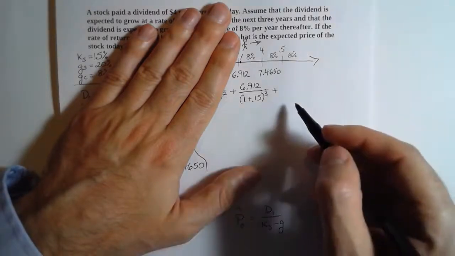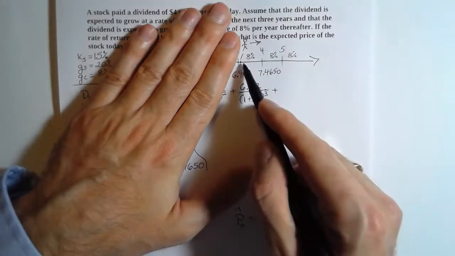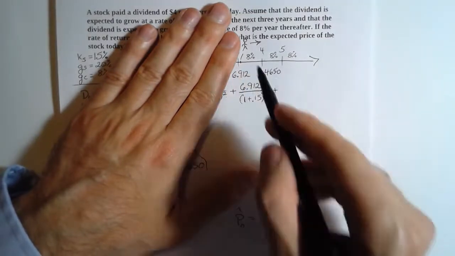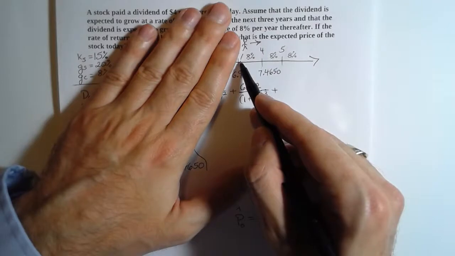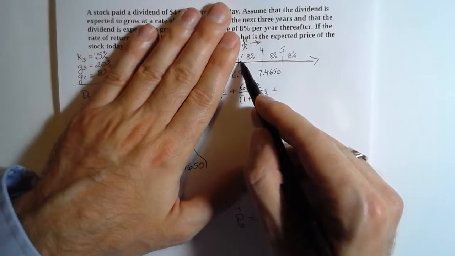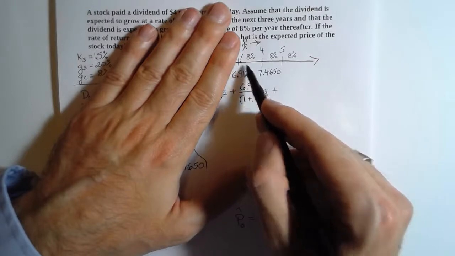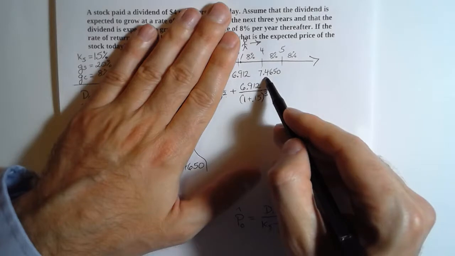So what we're going to do is imagine that we're standing right here, and we're going to find the value of the stock as of right here where the stick figure is standing. If I'm standing right there, the dividend that is 1 year into the future for me is this one. And that is why I found one dividend a year into that constant rate of growth.